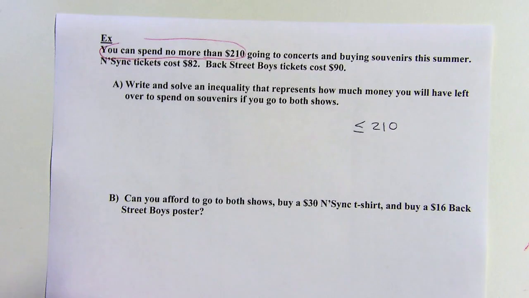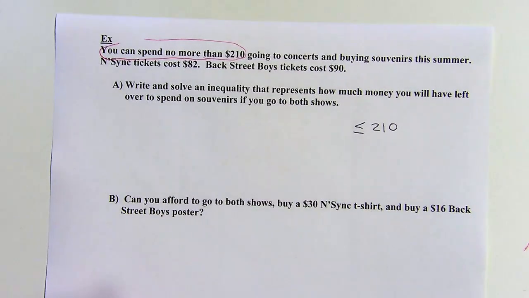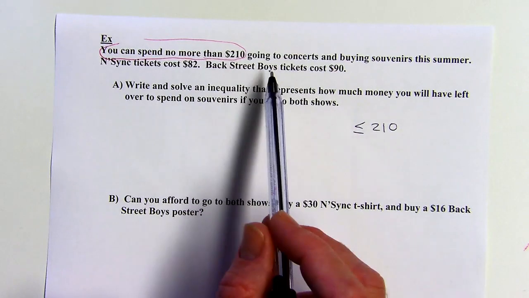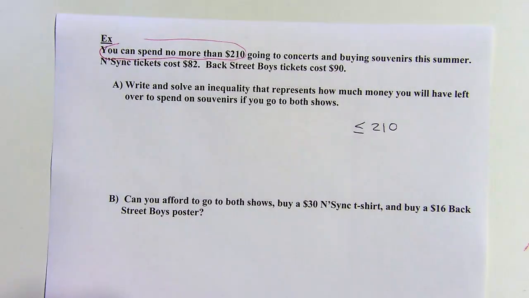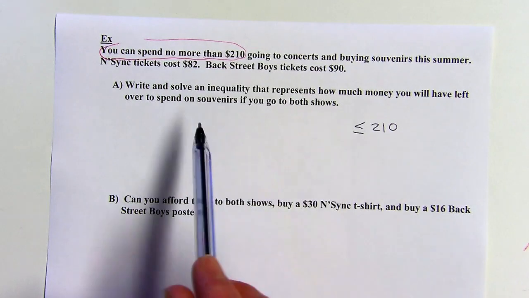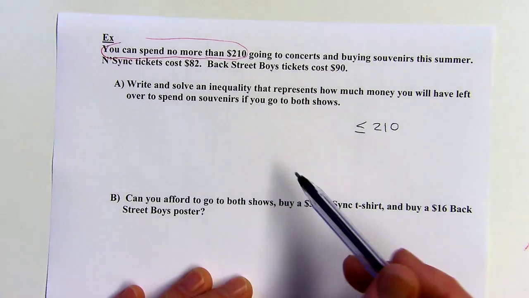Okay. You can spend no more than $210 going to concerts and buying souvenirs this summer. NSYNC tickets cost $82. Backstreet Boys tickets cost $90. Okay, so this says write and solve an inequality that represents how much money you will have left over to spend on souvenirs if you want to go to both shows.